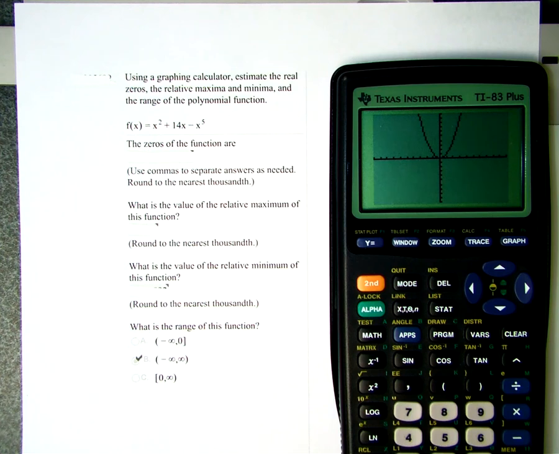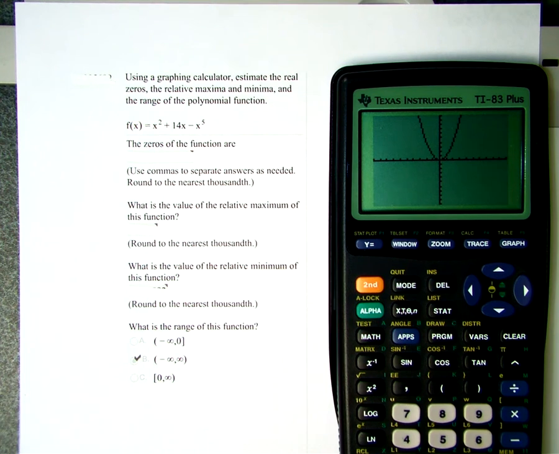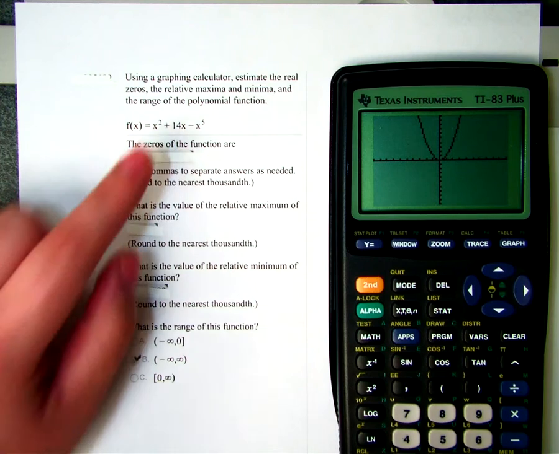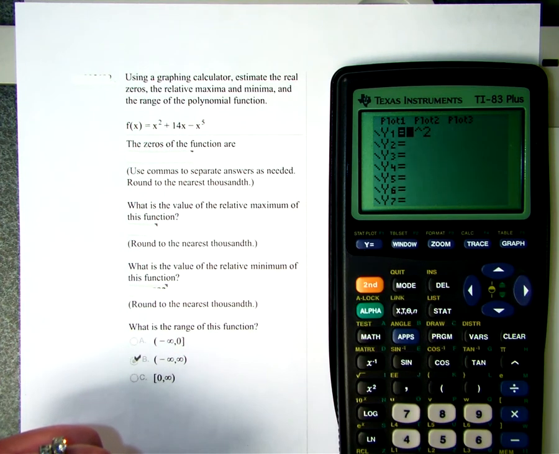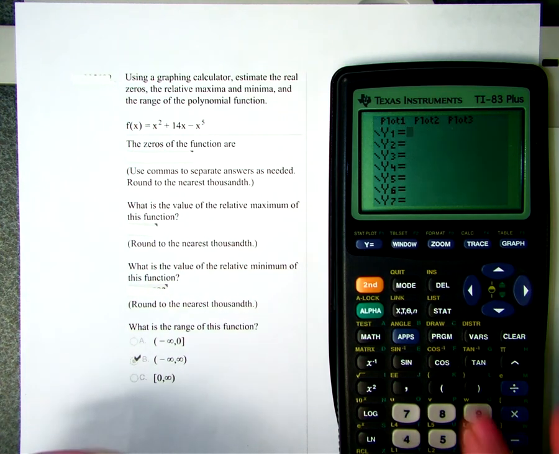We're going to look at how to find the zeros, relative maximum, and relative minimum using a graphing calculator. So the first thing we're going to need to do is actually type this equation into our graphing calculator. Start with y equals, and if you have something in there, which I do, just hit the clear button to get rid of it.